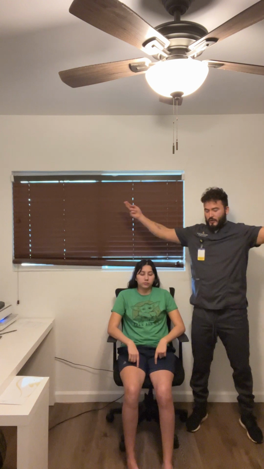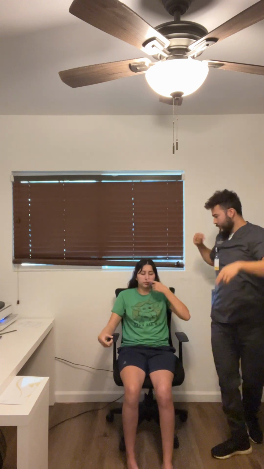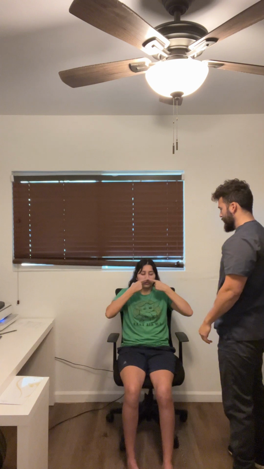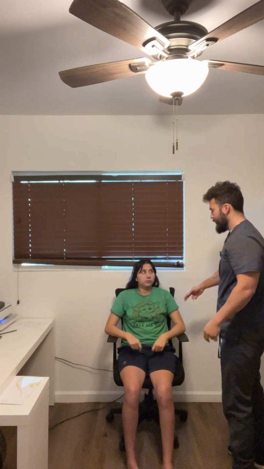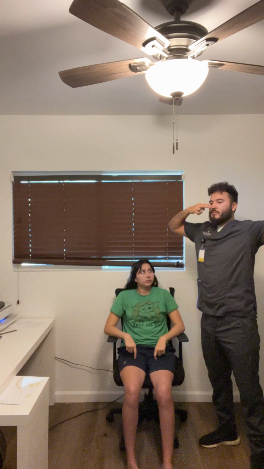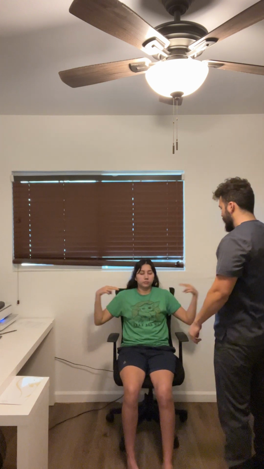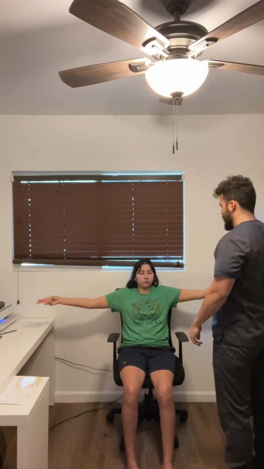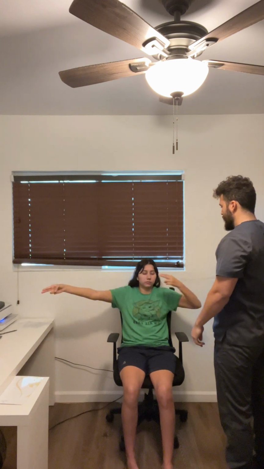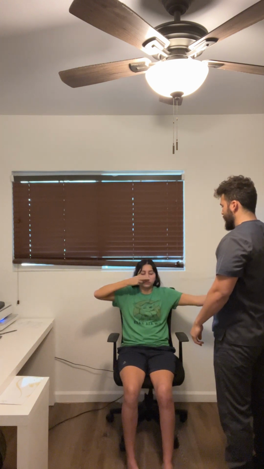Alrighty, so now we're going to assess for coordination and fine motor skills. This one, the patient will have the eyes closed, and then with the fingertips of both arms, touch your nose. Actually, let me demonstrate for you. Open your eyes, like this. Close your eyes. Okay, good. Now you can open your eyes.